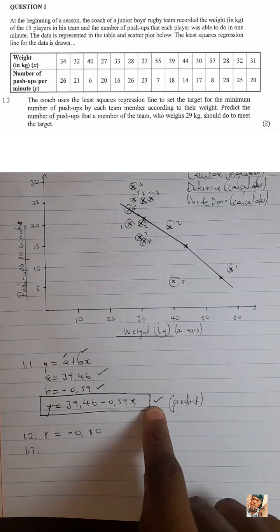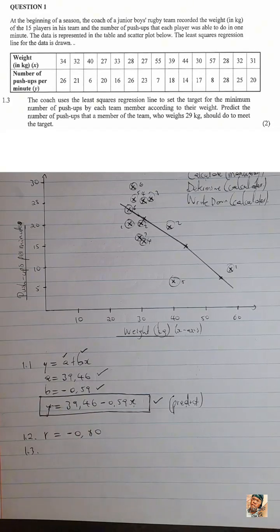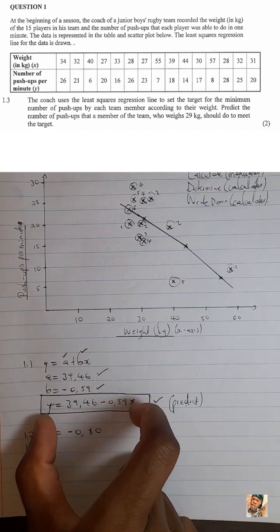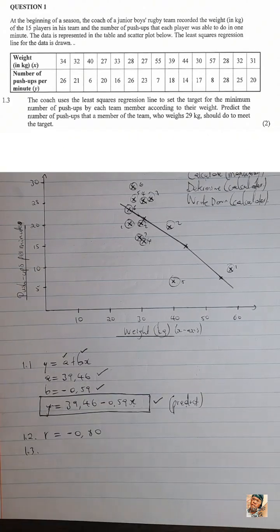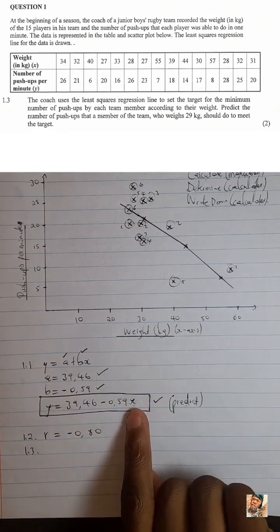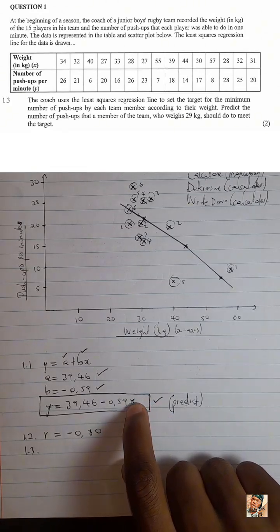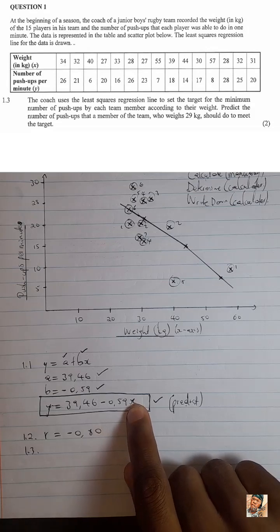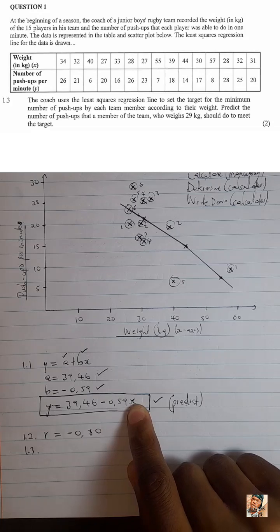Because we now have the equation of the regression line, this is what the coach is going to do. He's going to utilize the equation of the regression line to set a minimum for the number of push-ups that each player is expected to do. For example, let us say the coach is going to expect somebody who weighs 1 kilogram. It is not possible. Nobody that weighs 1 kilogram can actually do any push-ups at all, and also they cannot play for any rugby team. I'm just making an example.